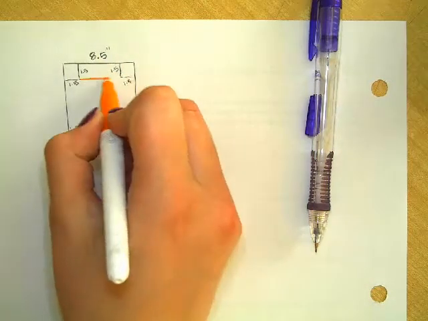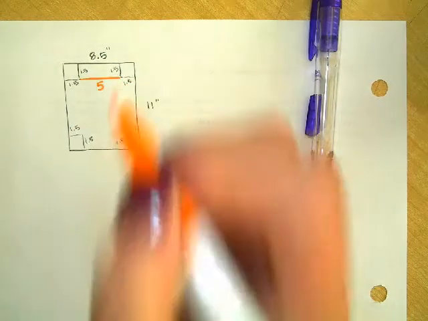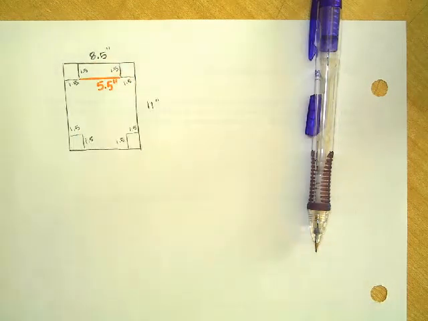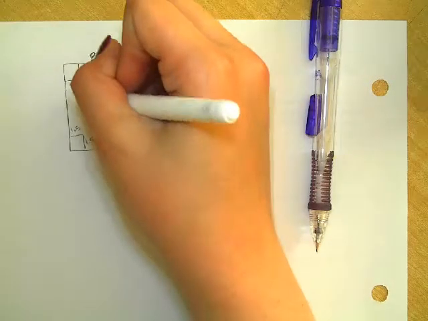Oh, 5.5, sorry, you're right. I said 8 instead of 8.5. The original width was 8.5, I cut off 1.5 inches, I cut off 1.5 inches. The new width is 5.5. If the original length was 11, and I cut off 1.5 and 1.5, 8 is the new length. I get those words mixed up a lot, can you tell?